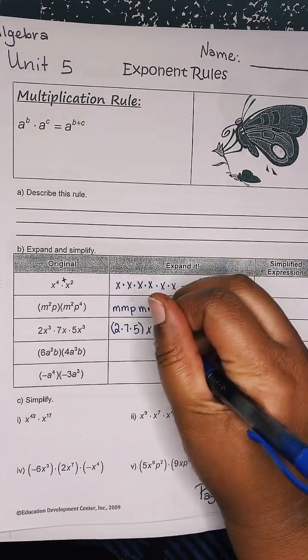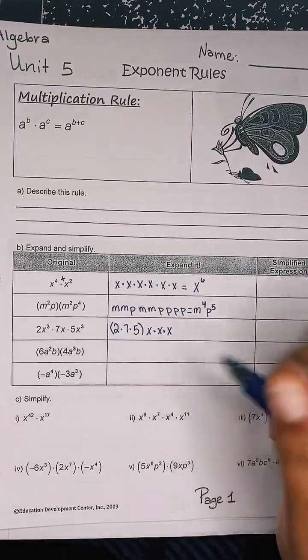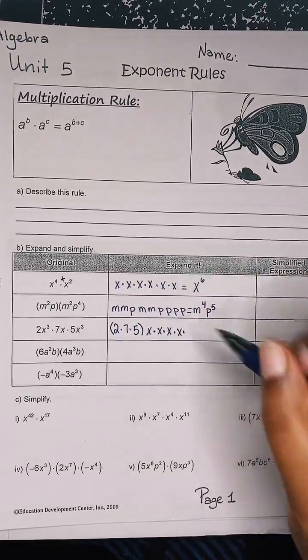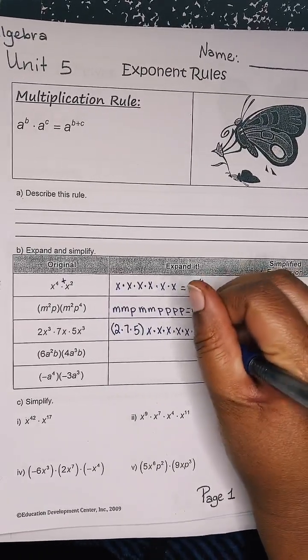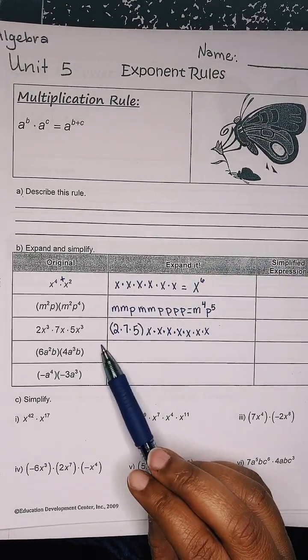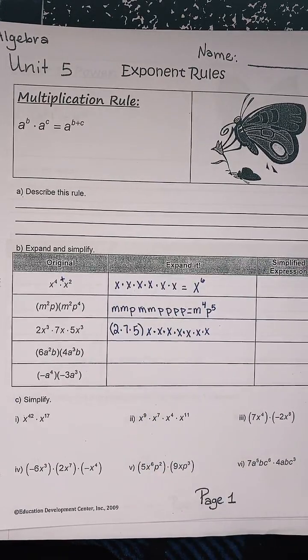So we would do x times x times x. And then we have another x here. So times another x. And then we have 3 more x's, which is x times x times x. So what do you guys get with the 2 times 7 times 5?